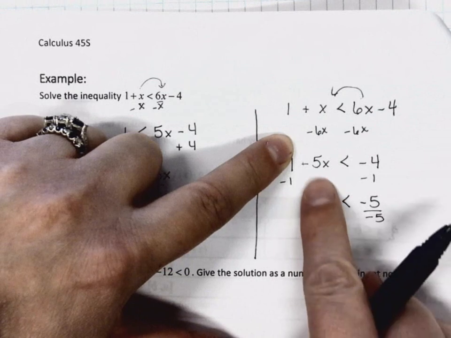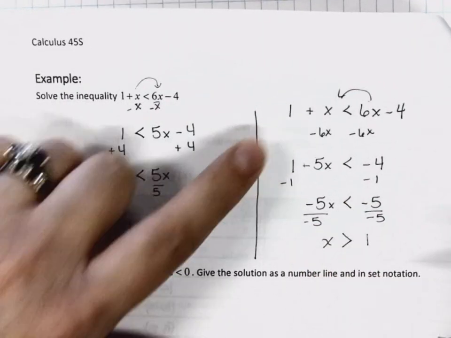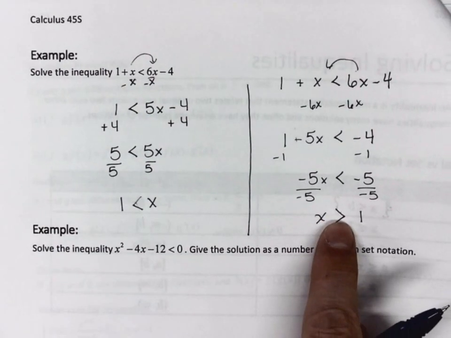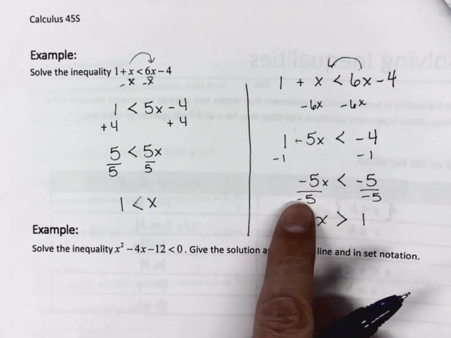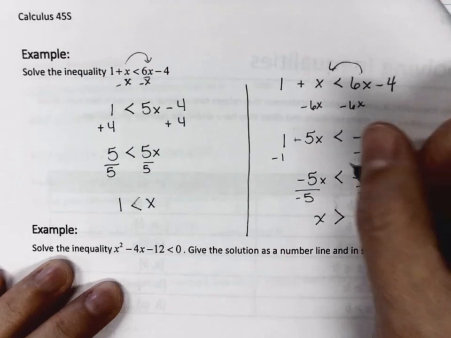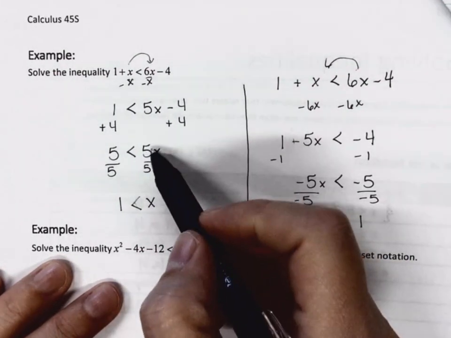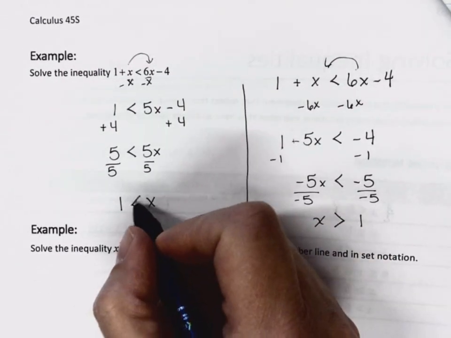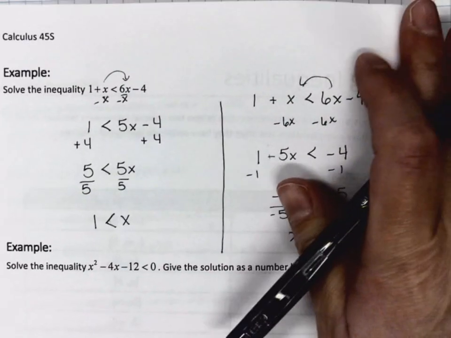This time I'm dividing by a -5 as a coefficient. So when you divide by a negative, it flips your inequality around. And so this is the exact same statement. X is greater than 1. So if you're dividing by a negative, just know that you have to flip your inequality. If it's a positive that you're dividing by, the inequality stays put. So that's that.